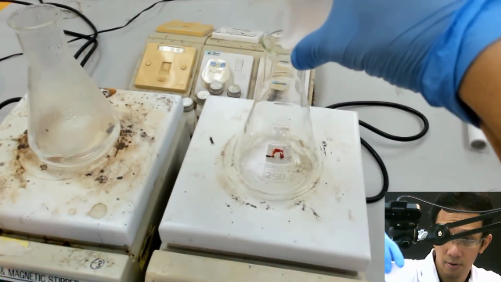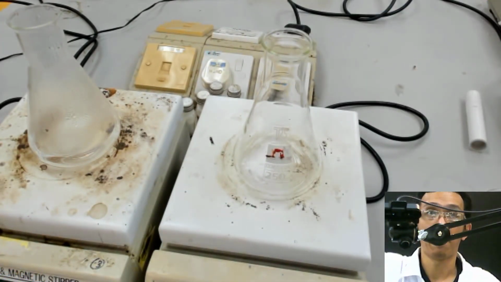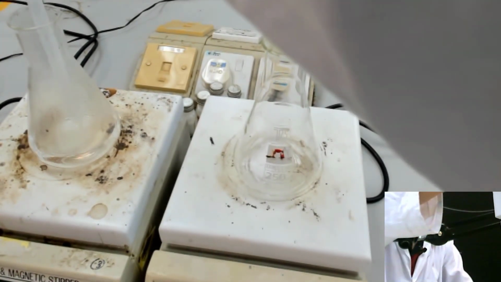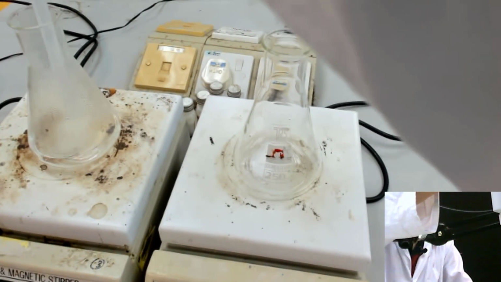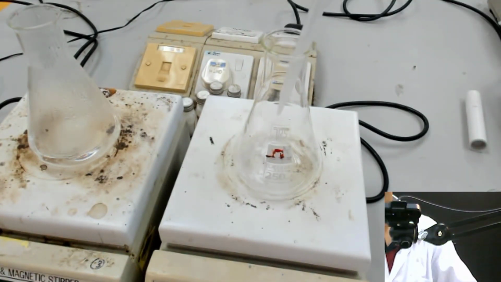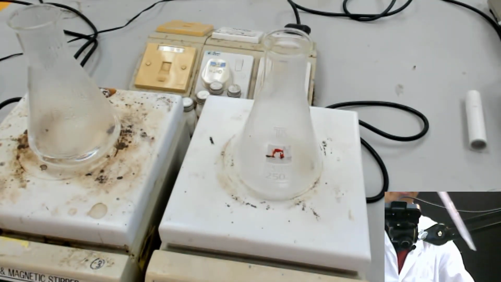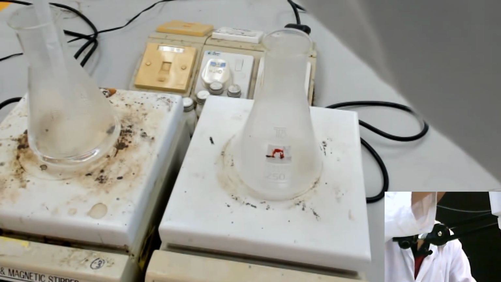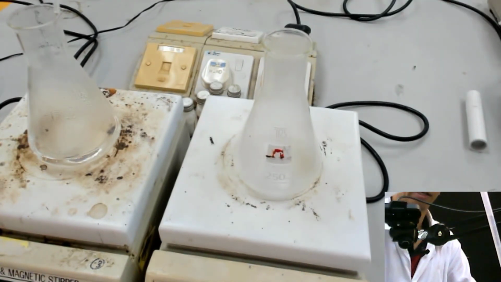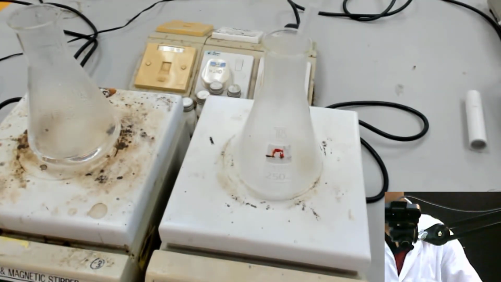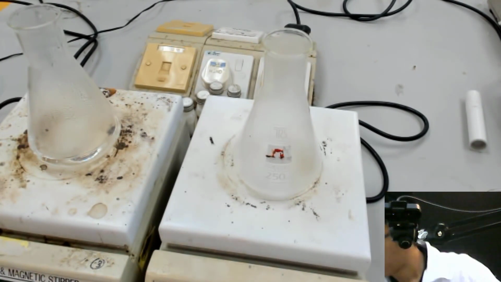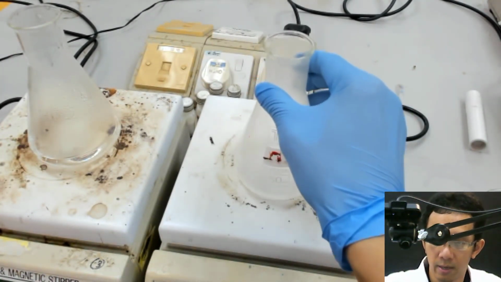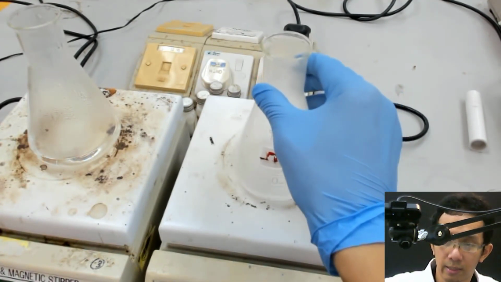Same idea as before, I take the pipette and pipette the hot water in. Let's say it's 15, roughly, even though I set it to 10.